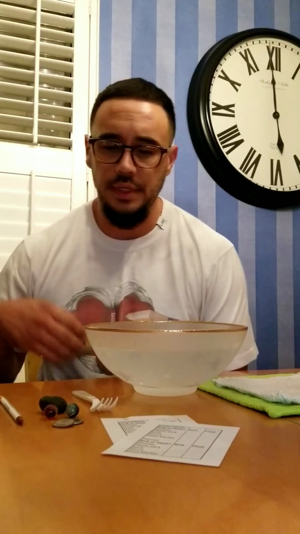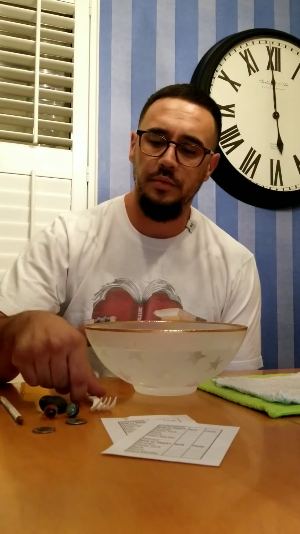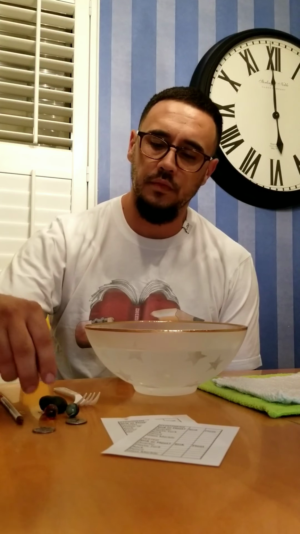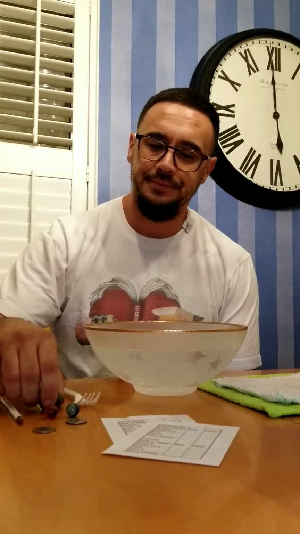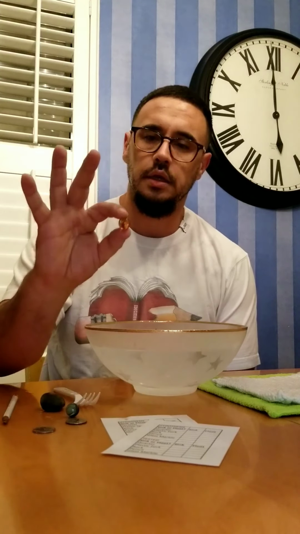The first item is going to be a quarter. The second item will be a plastic fork. Third item will be a rock, a pencil, and a glass marble.